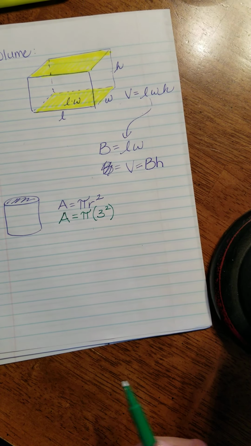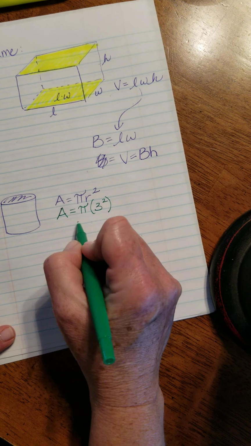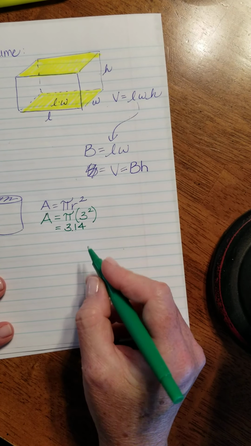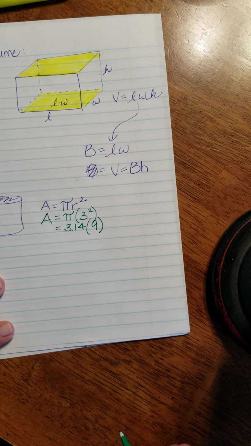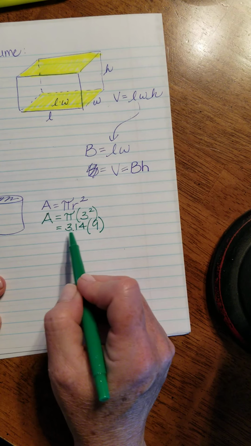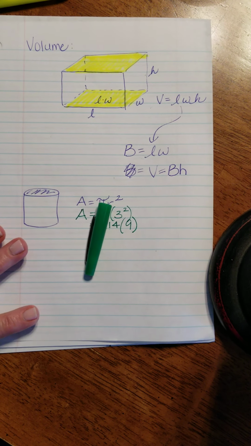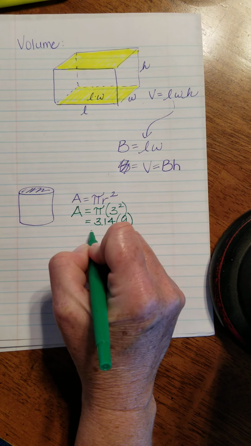And the order of operations tells us we need to deal with the exponent first. So we'll substitute 3.14 in for pi, and 3 squared is 9. Now all we need to do is multiply 9 times 3.14. That is going to give us 28 and 26 hundredths.